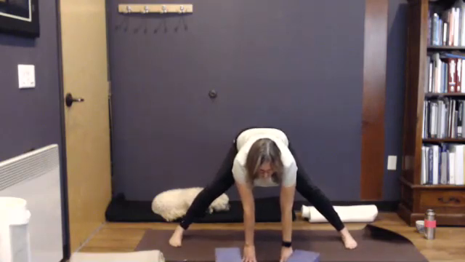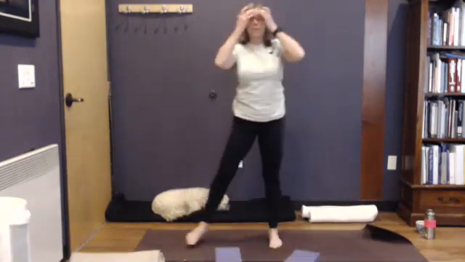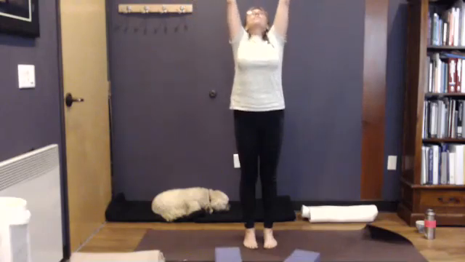Let's switch the hands up onto the hips and come all the way up to standing. Step the feet together. Inhale, lift both arms. And exhale your hands back in front of your heart. One more time. Urdhva Hastasana, arms overhead, upward hands. And exhale, hands Anjali Mudra. Let's release the arms, mountain pose.